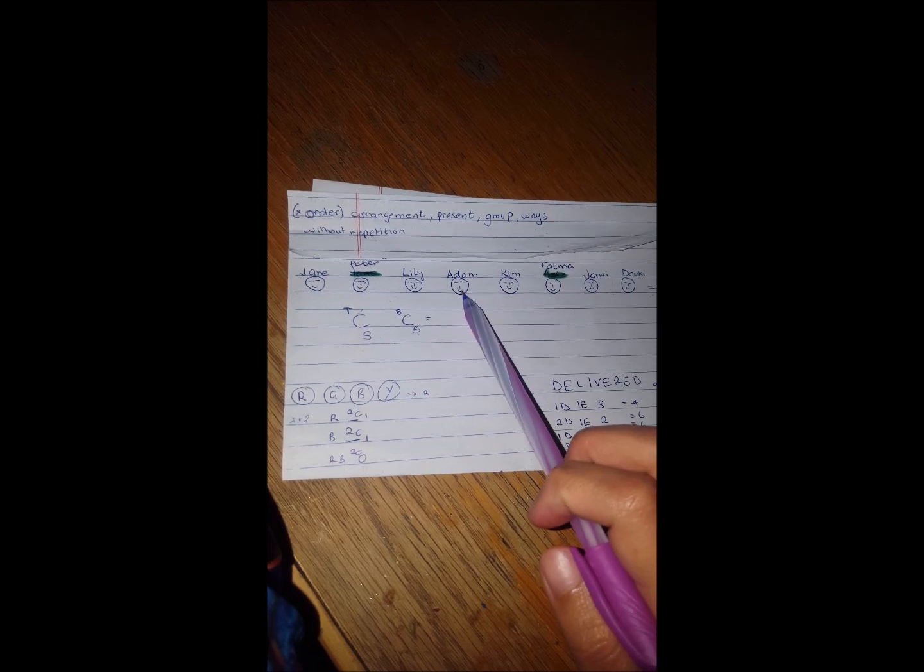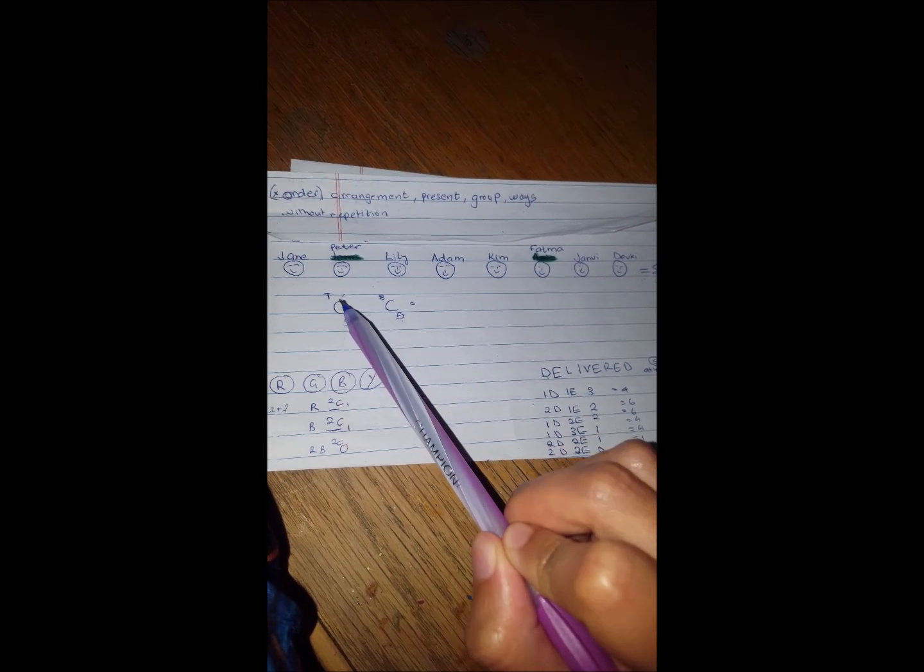It can be Jane, it can be Lily, it can be Devki, it can be Janvi, it can be Adam, it can be Kim, Fatma, and Lily. We have to pick 4 students. And now the probability is that there are so many different ways of doing it. So we want to know what are the different ways of picking 4 students. Okay? Now that means we're going to do combination. And how do we do this?